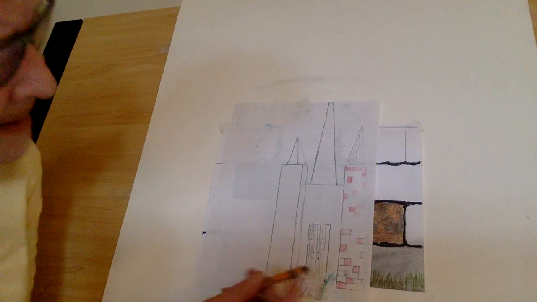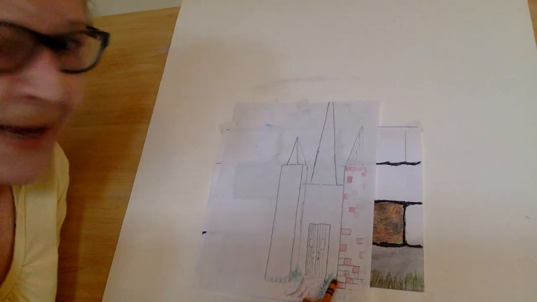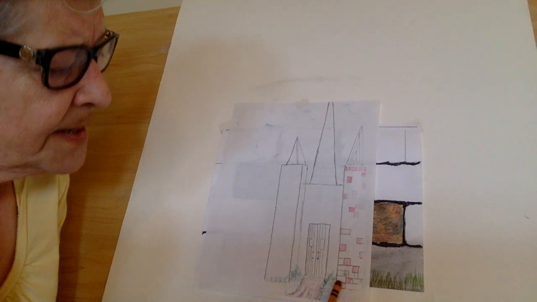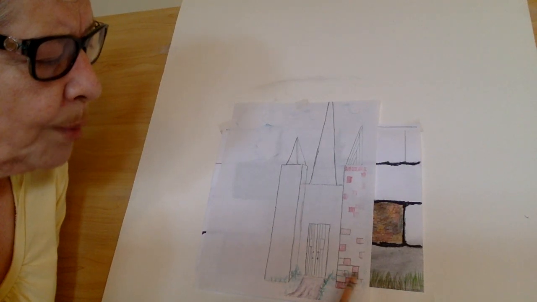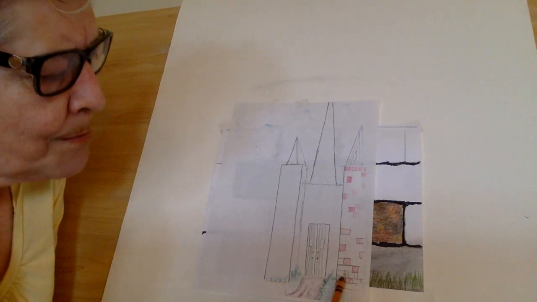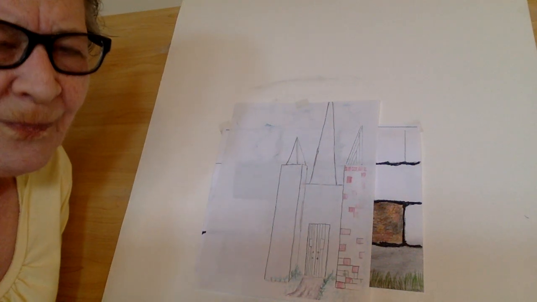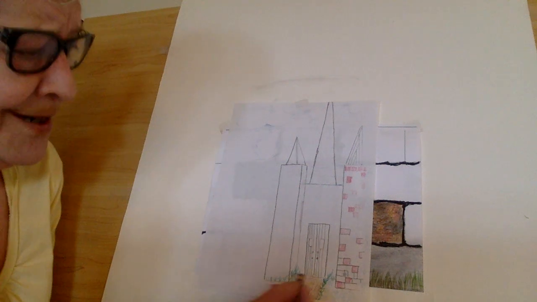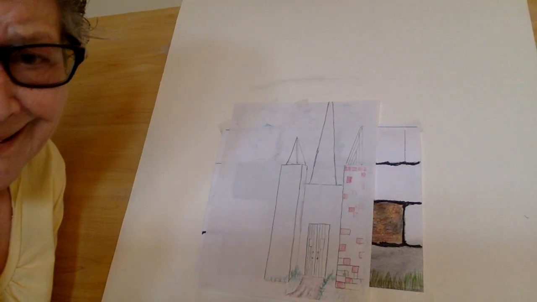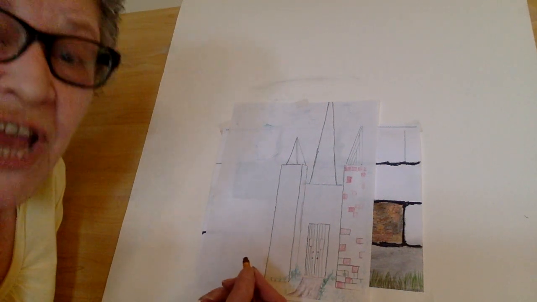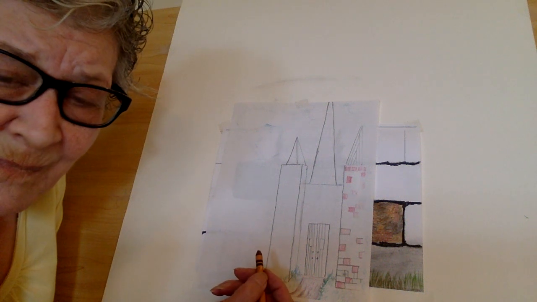All right, so here I've added in some more brick and more stone and mortar kind of detail, but I don't expect you to do 1,000 bricks.